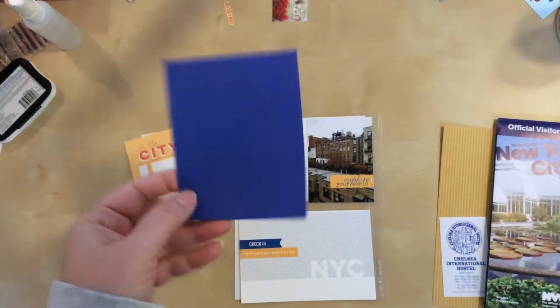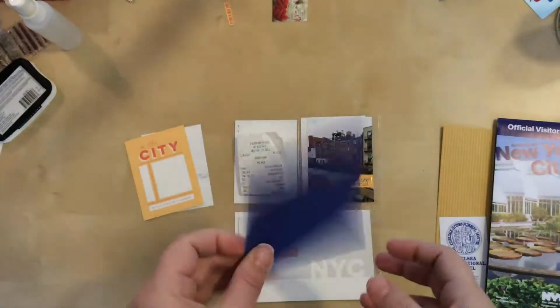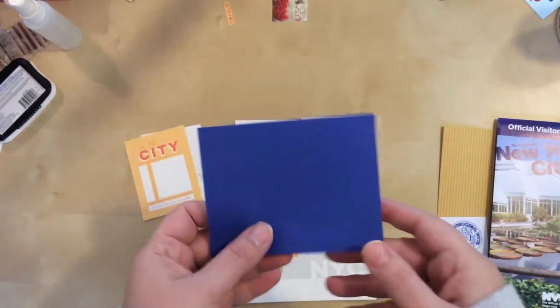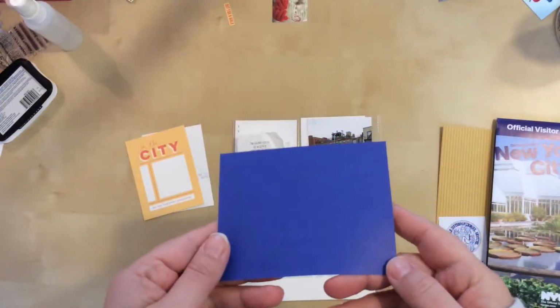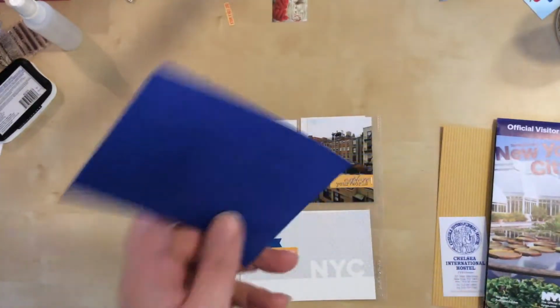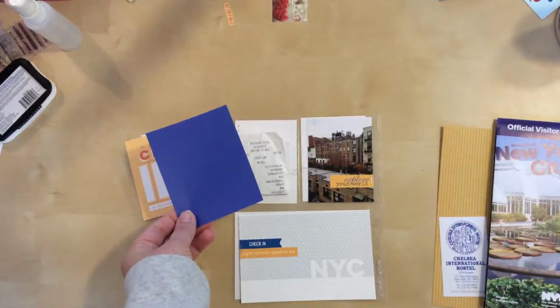When I went through my stash again to find a background for this receipt, I found this piece of paper. I think this is actually an old 4x6 Creative Memories mat. I think I've had it for years and years and years. That looks like that color scheme. It's a little bit too big, so I am going to trim it down to a 3x4, and then it's going to fit in there perfectly.